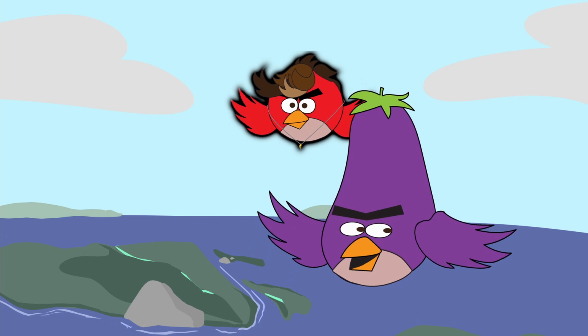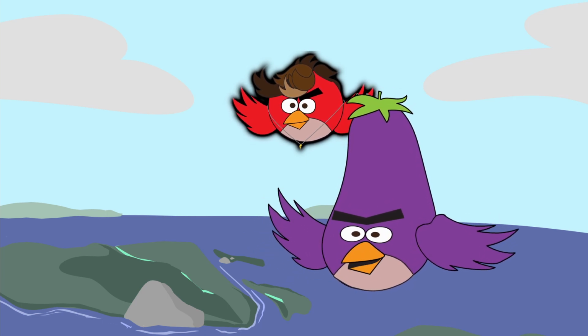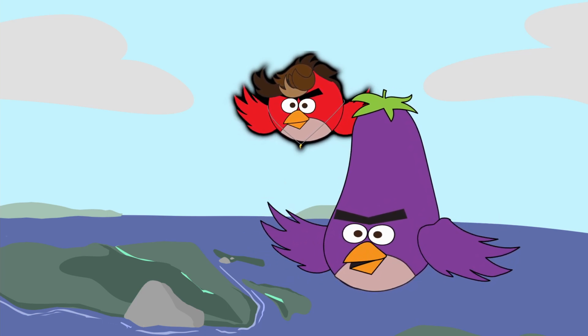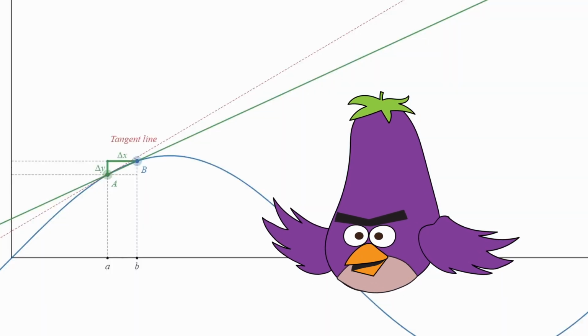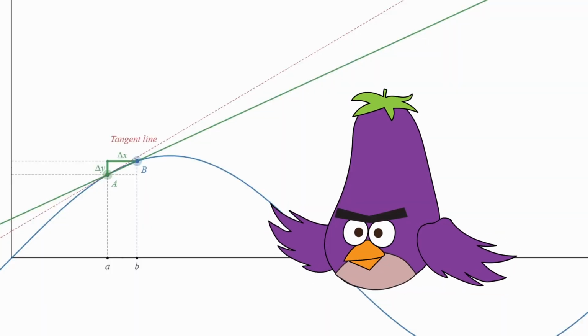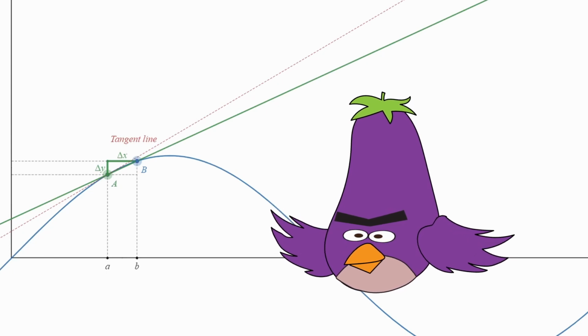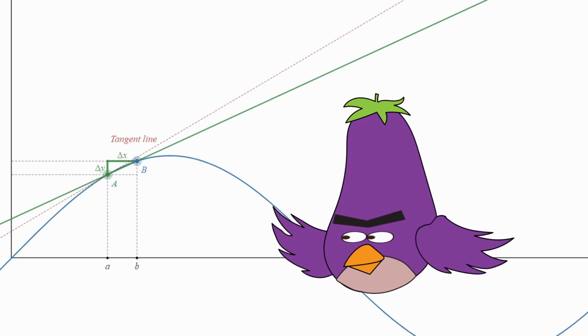Before we get to the fundamental theorem, we need to first review some big ideas in calculus that we already learned. Okay. All right, check out this graph. What do you see here? We have a graph of sine of x. There's a delta y and a delta x for the secant line. Oh, and there's also a tangent line.